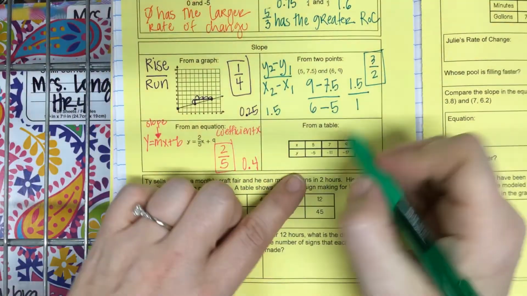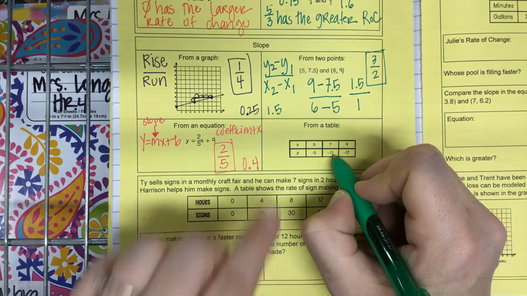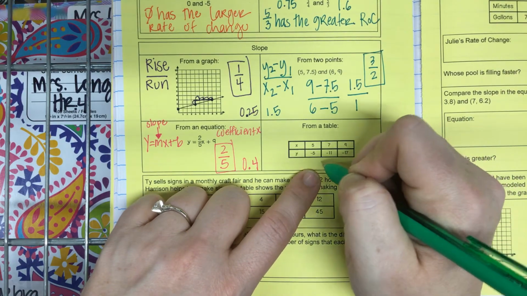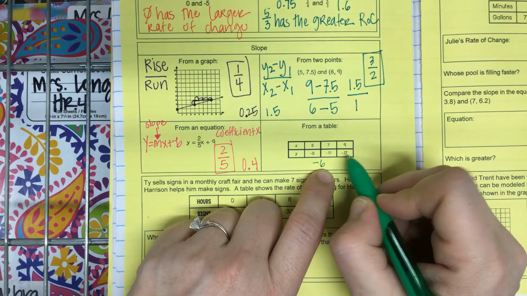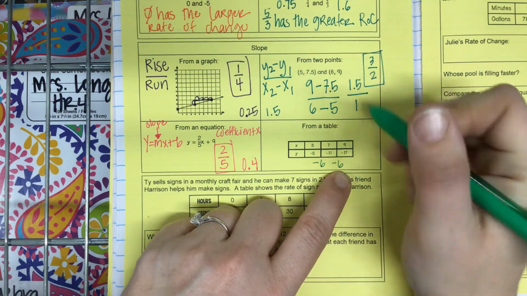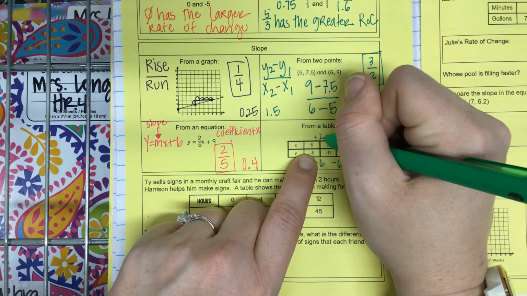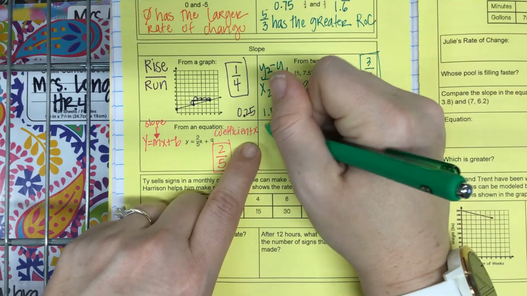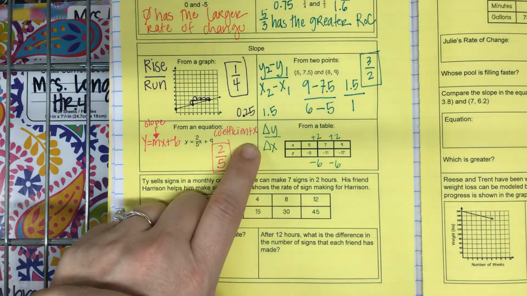Okay, here we go. What do you do to -5 to get -11? -6. What do you do to -11 to get -17? What do you do to 5 to get 7? +2. And what do you do to 7 to get 9? Perfect. It's the change in y over the change in x.